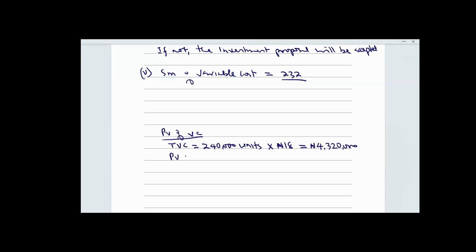Therefore, PV of variable cost will then be equal to 4,320,000 multiplied by annuity factor of 4.659.